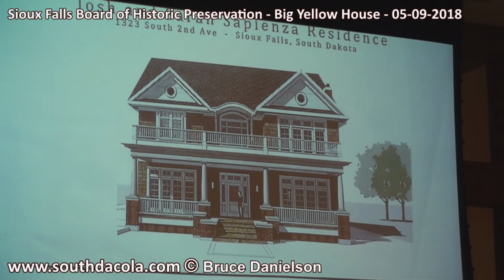When it was discovered that this home was being built in violation of your rules, in violation of South Dakota law, and by the way, the historical standards are not a wish list, they're not permissive, they're mandatory. It's South Dakota law.